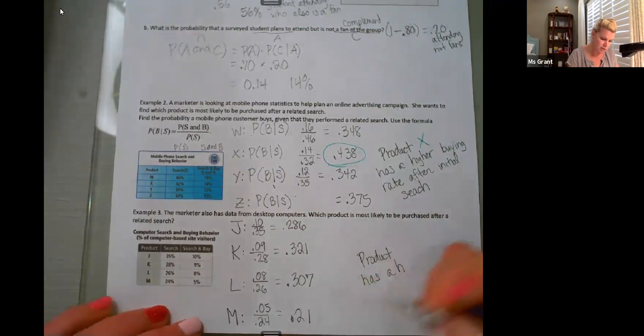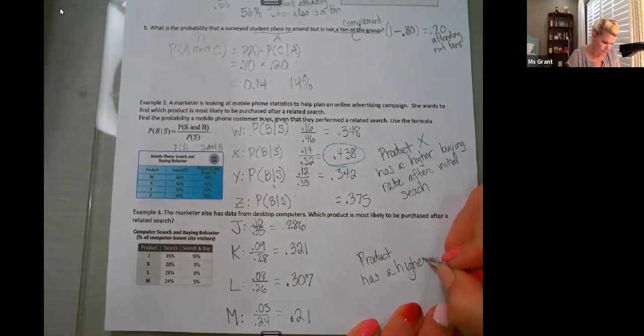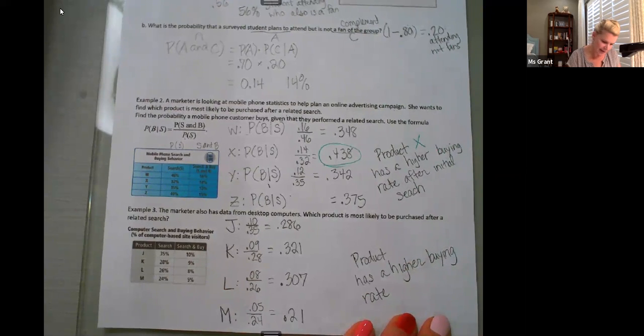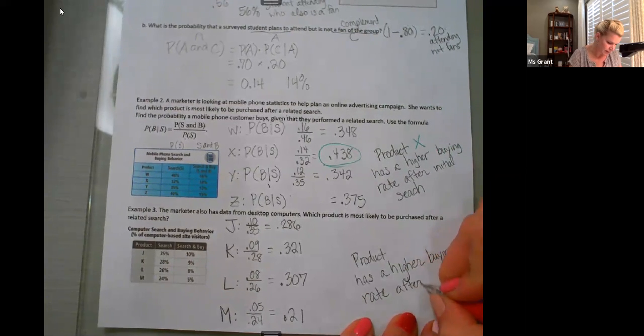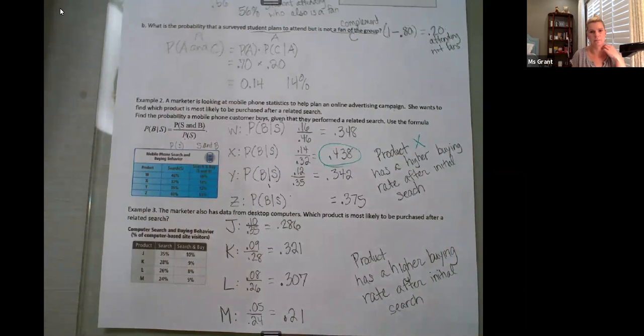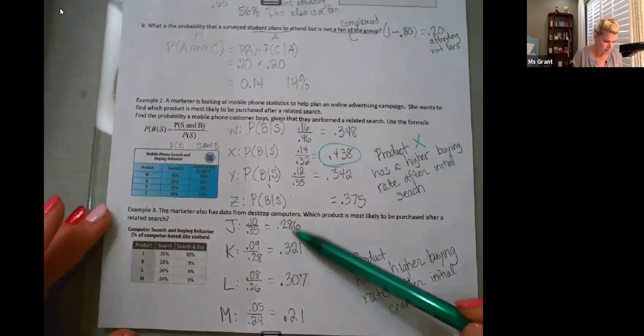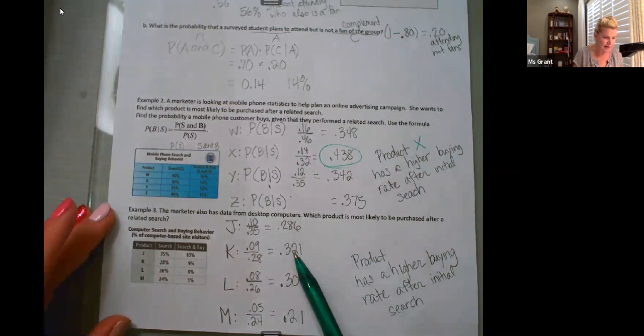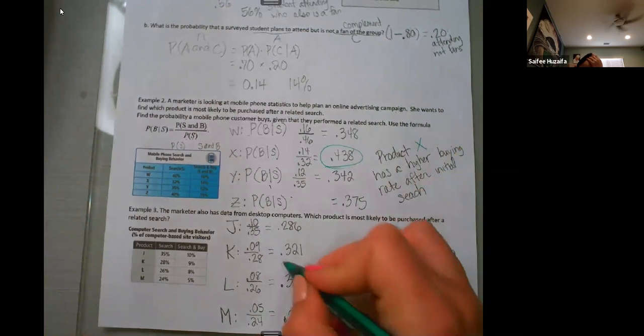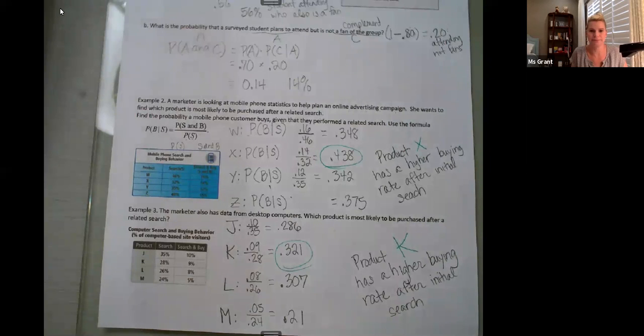Sure. I know that you got 208, but it's the same. So look at the data, which has the highest buying rate after the initial search. Highest percentage, 21%, 30%, 32%, 28%. Okay. Good.